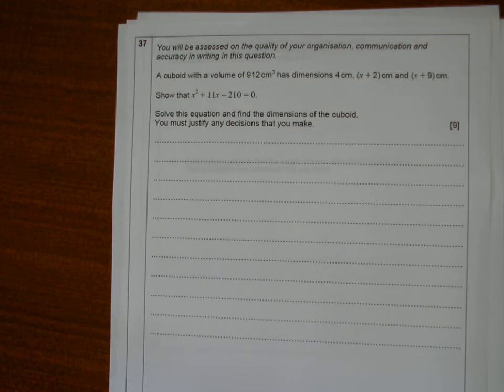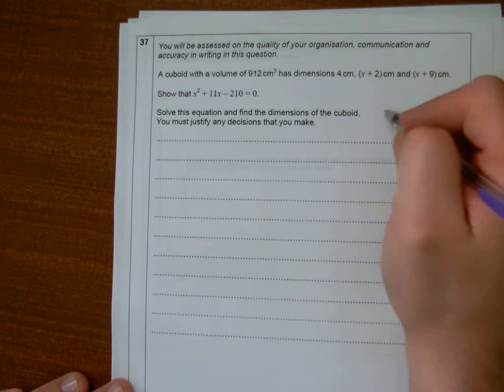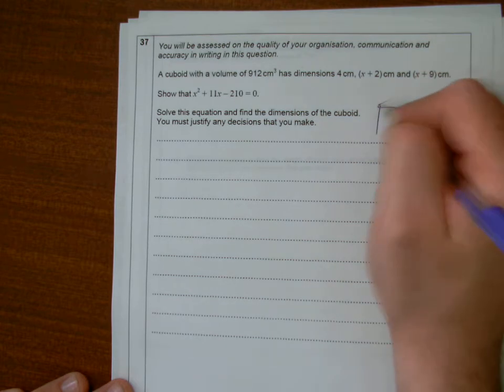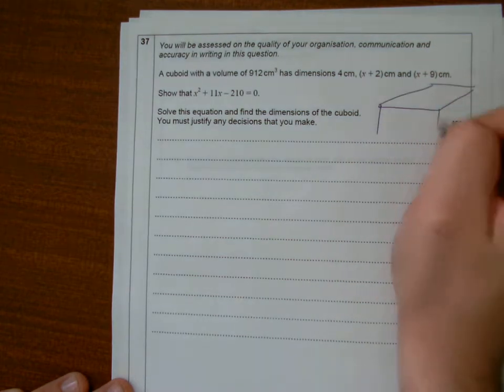Okay, a cuboid with a volume of 912 has dimensions 4, x plus 2 and x plus 9. Show that x squared plus 11x minus 210 equals 0. Now, quadratic equations and solving them can come up in practical problems, and in this case they say cuboid, right? So I can draw it out, or I can try to draw it out.